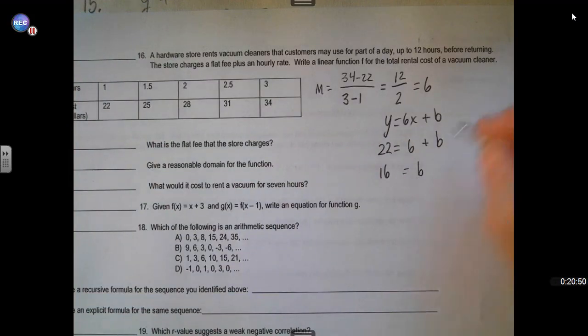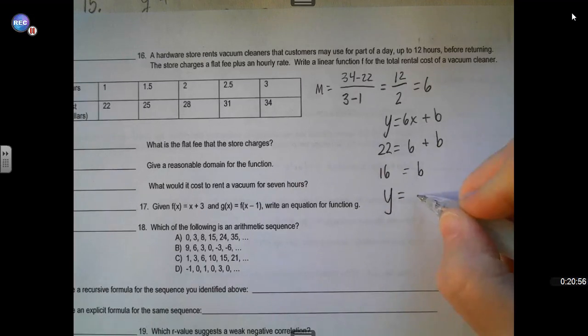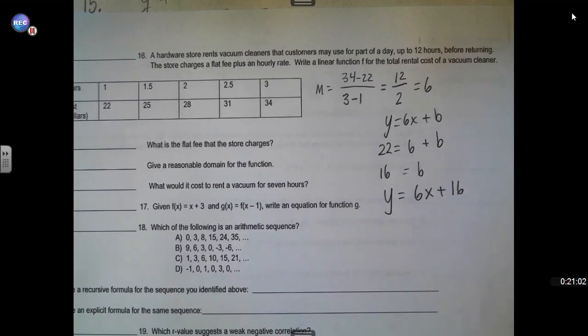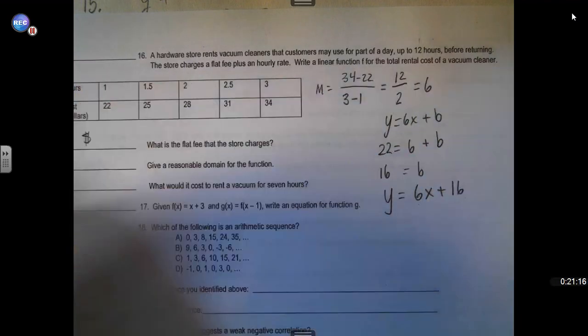And so that gives me the equation y equals 6x plus 16. As it turns out, that 6 in front of the x is the slope. That's how much they charge per hour. And the 16 out here is the flat fee. Okay, so what is the flat fee that the store charges? $16.